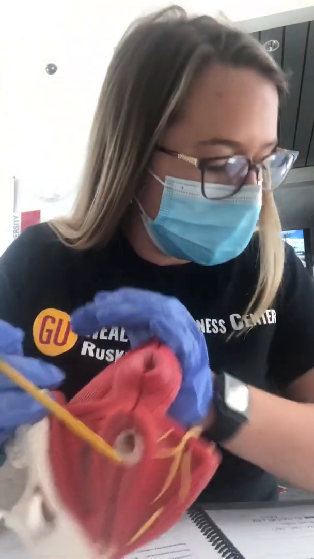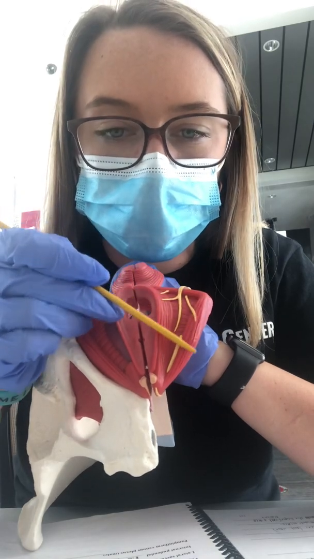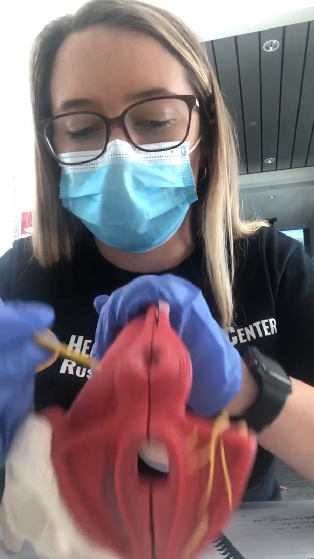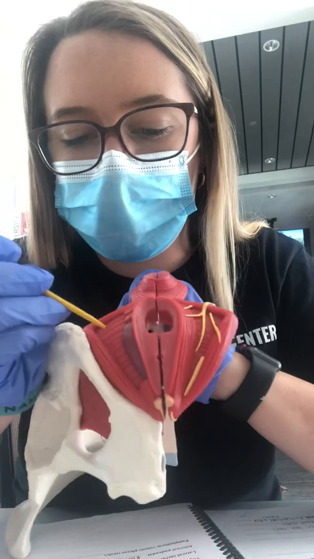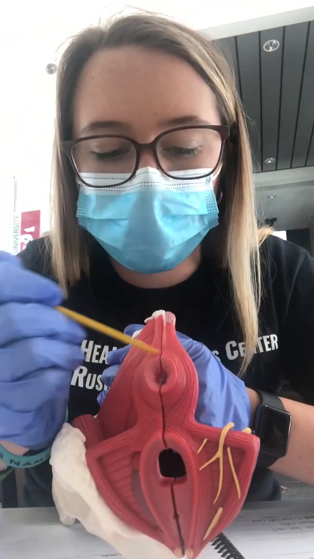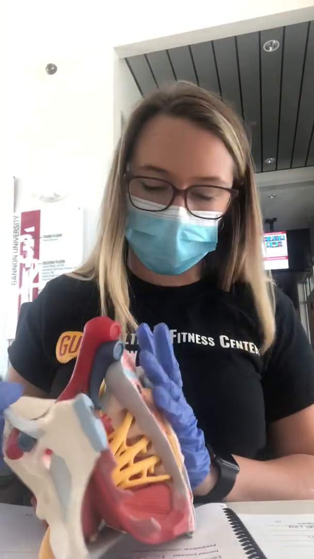Next we have our perineal muscles. This is part of the diaphragm here. So we have the ischiocavernosus here, bulbospongiosus comes down, the superficial transverse perineum, and the deep transverse perineum. Lastly, we have the external anal sphincter, and that is all we need to know for the muscles of the female hemipelvis. Next, we will discuss the nerves.